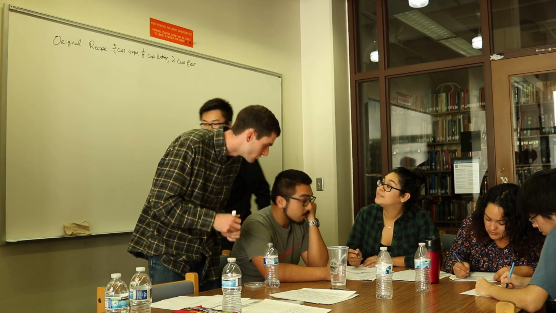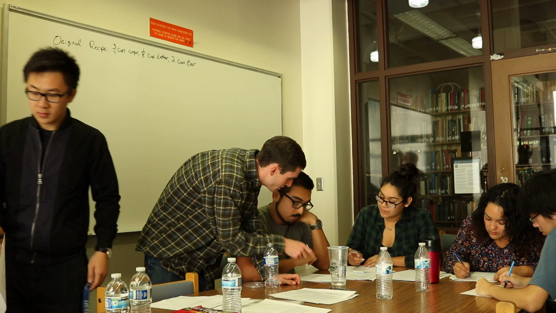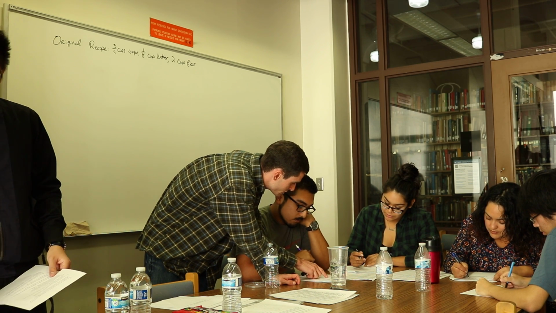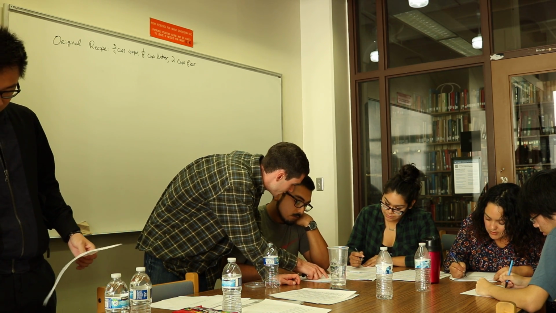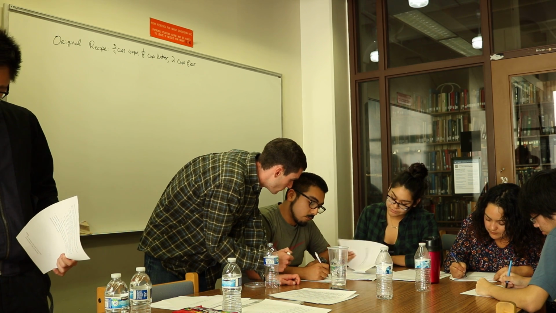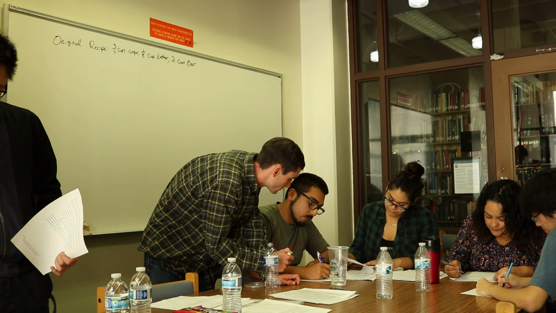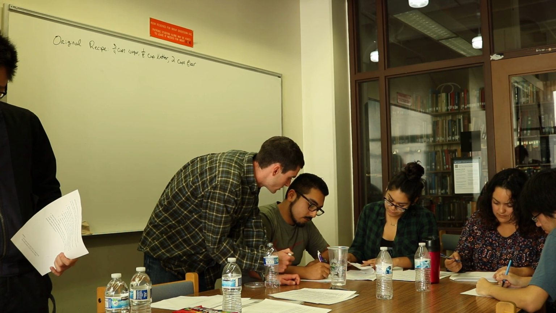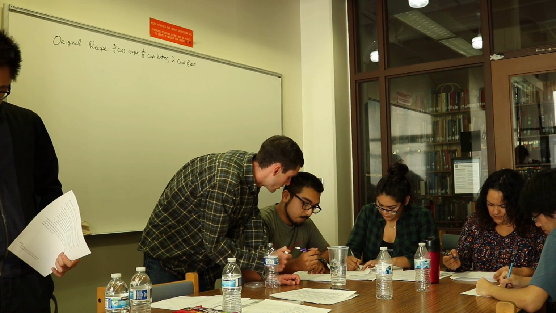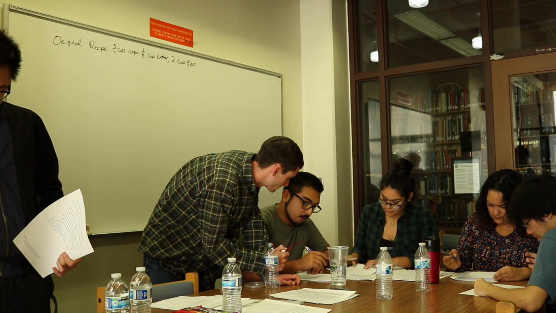So I have a question, really quick for you. You said the ratio of butter to sugar is 6. What does this mean exactly? How much more sugar is there, or how much more butter is there than sugar?